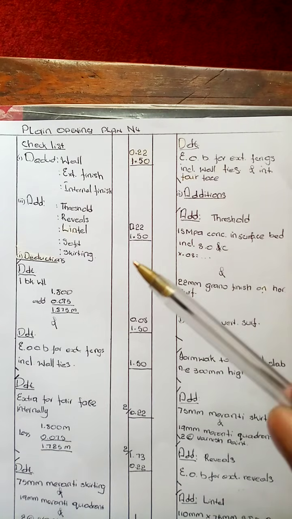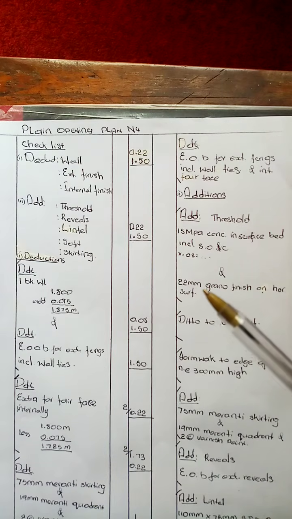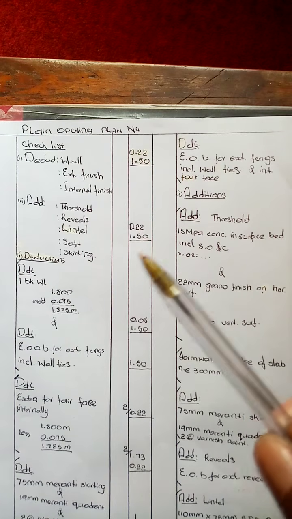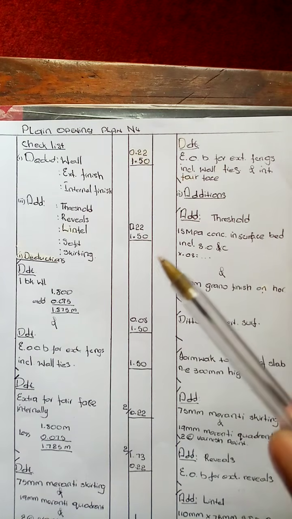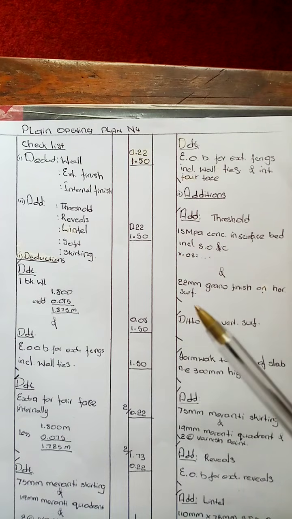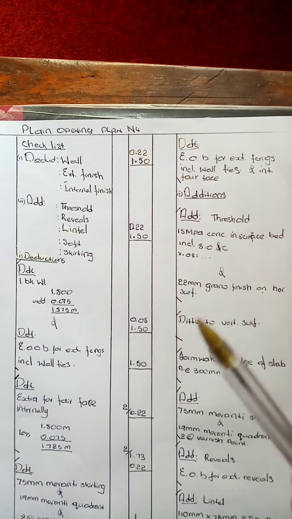But the length and the width is the same as that one of the grano. So it's 0.22 by 1.50. Okay, then you close your brackets. I'm sure you understand this part.